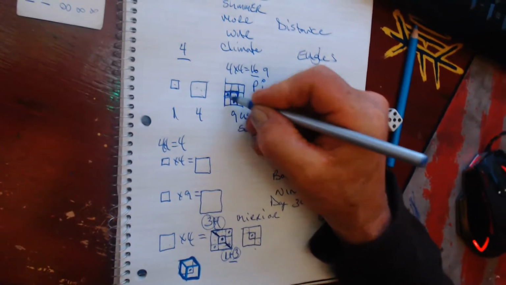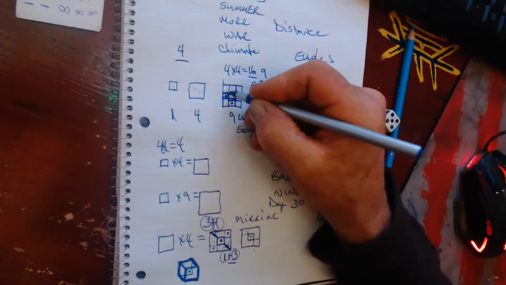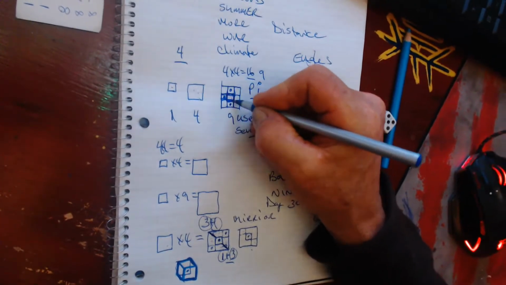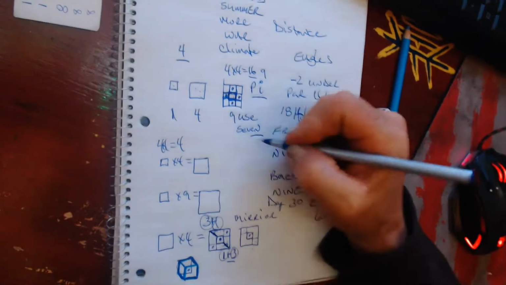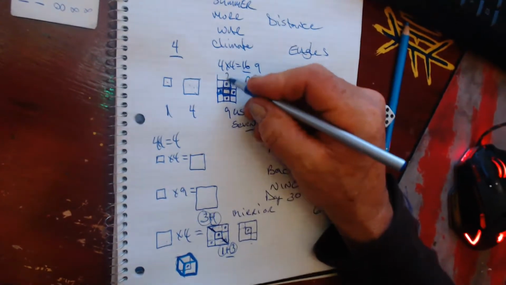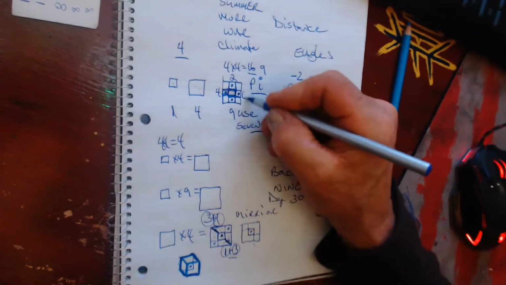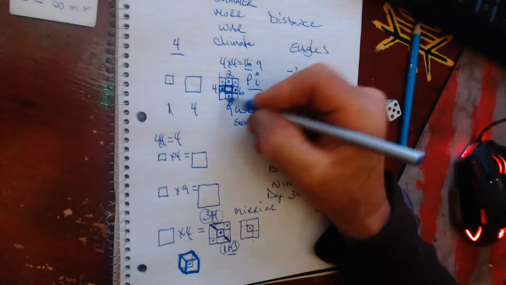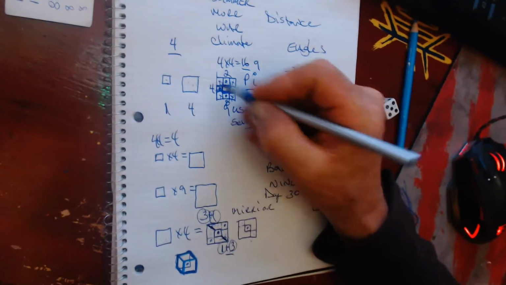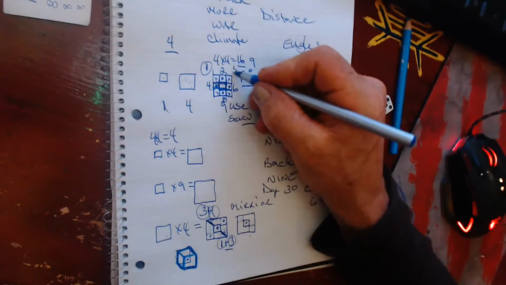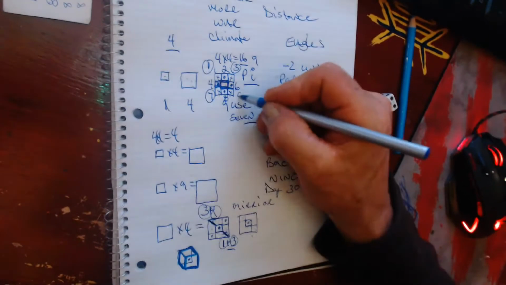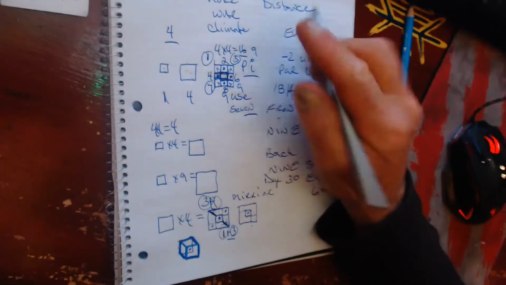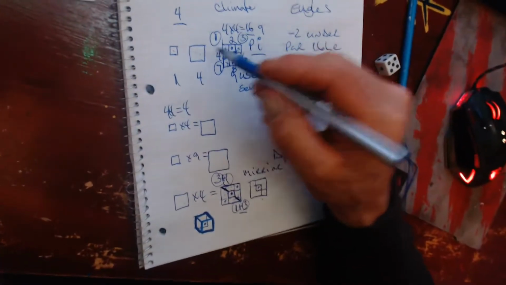This area here was doubled when we went over here. This area is doubled when we use over here, and this area was doubled when we went over here. Those numbers are 2, 4, 6, 8. Each number was doubled. These areas were always free: 1, 3, 7, and 9. That is their situation by using 4 of these.